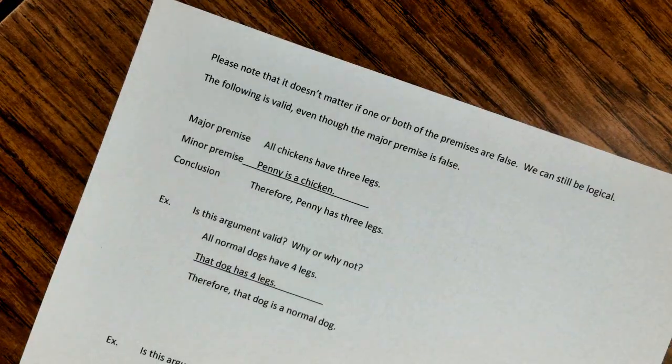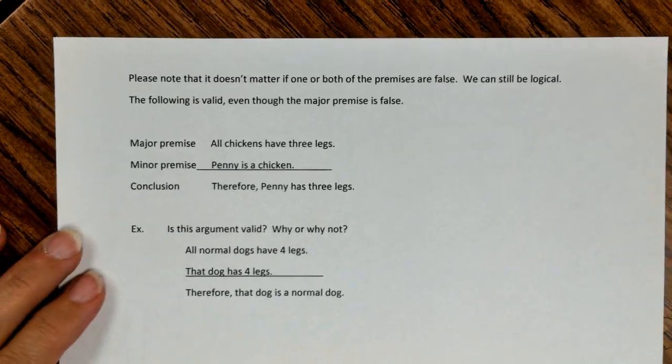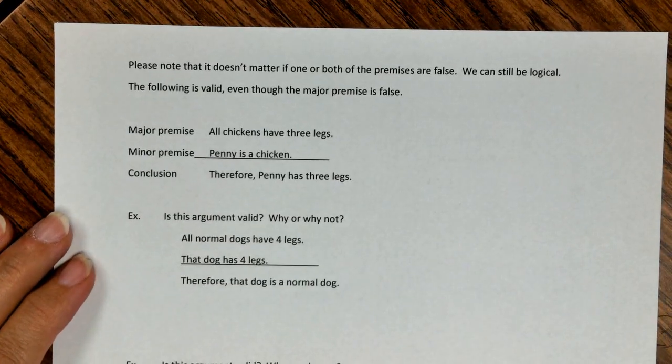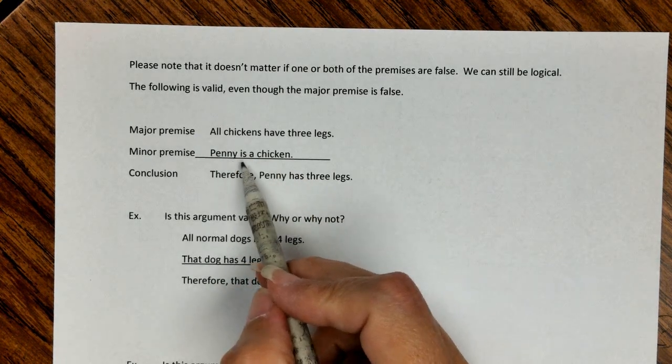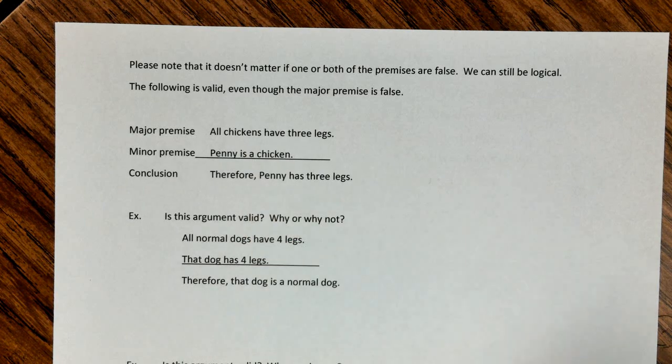There's more. All right, so first a note. Please note that it doesn't matter if one or both of the premises are false. Again, in real life, that really, really matters. But to be logical, just for the process of the logic of it, it doesn't matter. We can still reach a conclusion if the minor premise matches the if of the major premise.